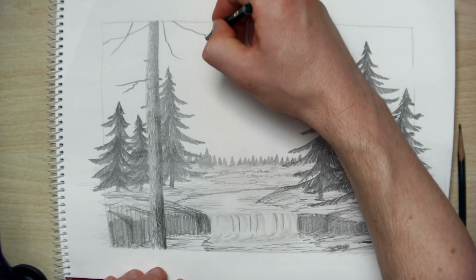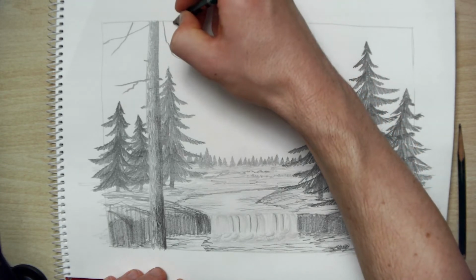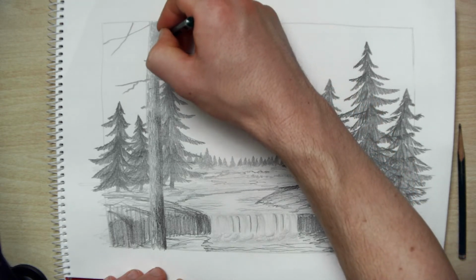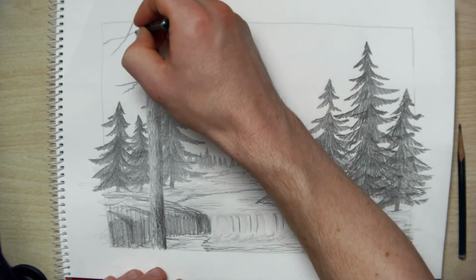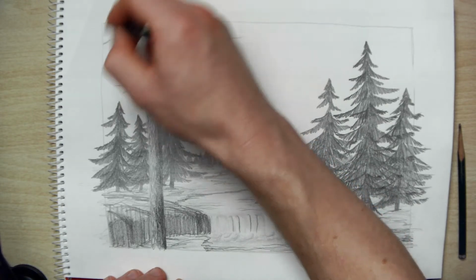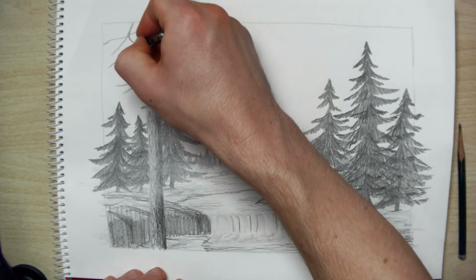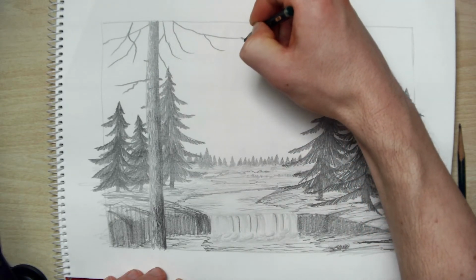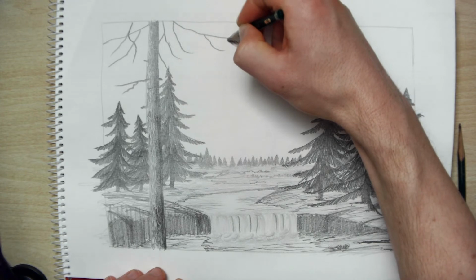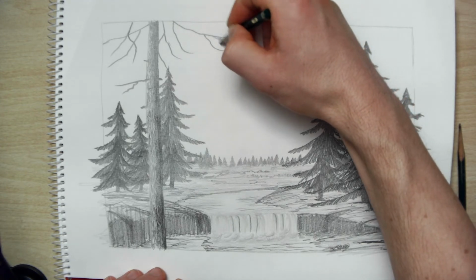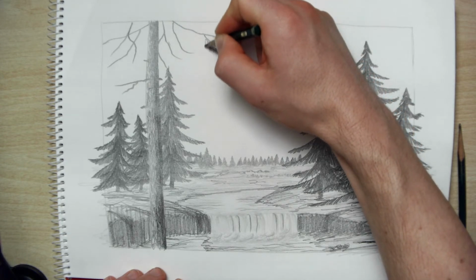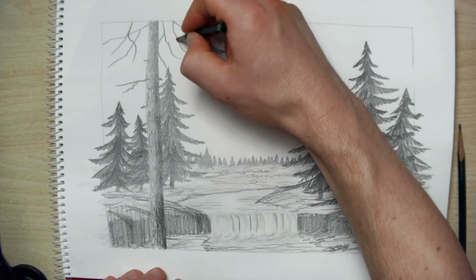And since we are so close, we can see some bifurcations in here, like so, and like so, and like so. And then I'll go in and once again draw those needles right here.